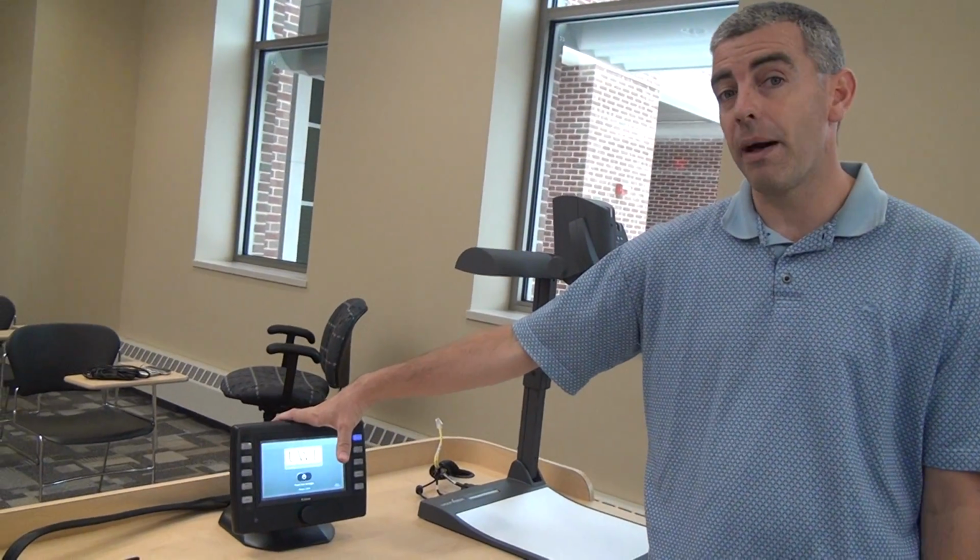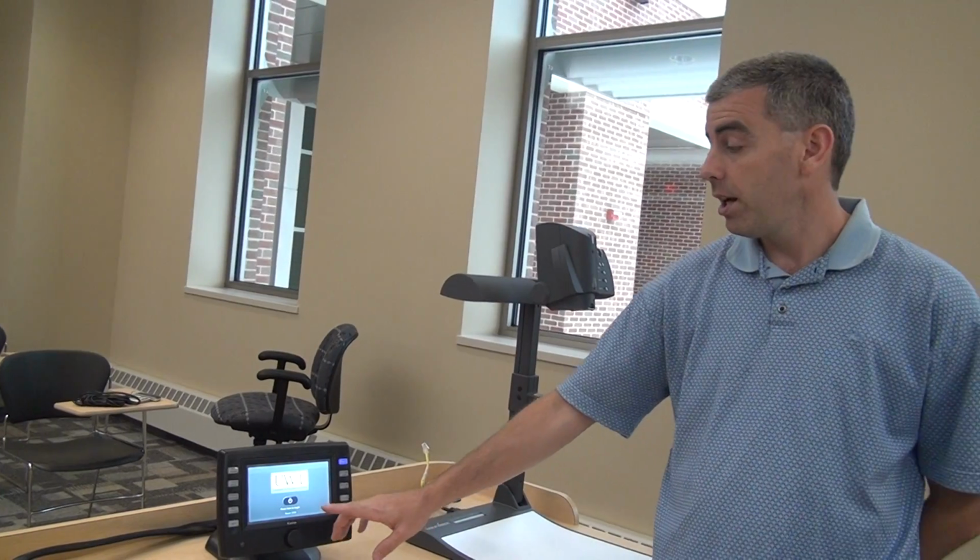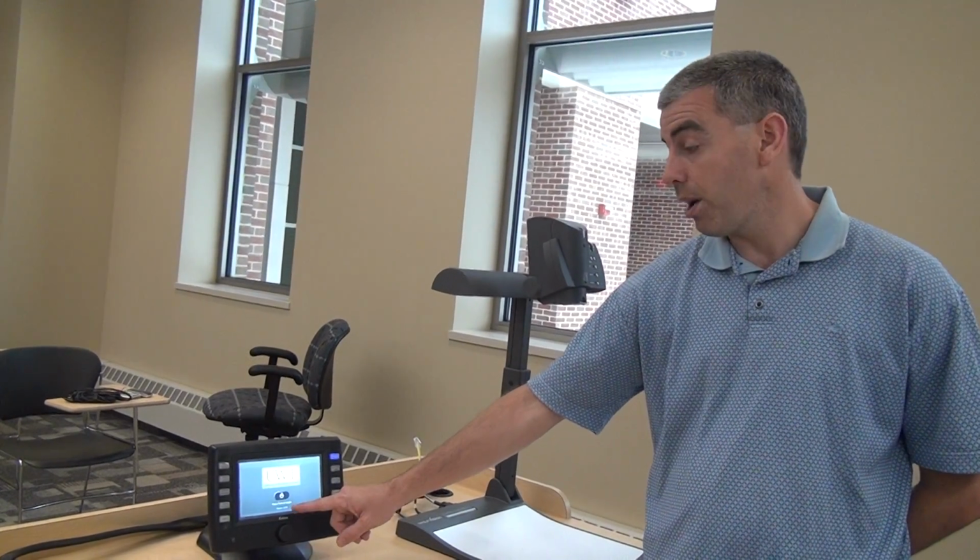This is a rundown on how the basic technology works, so just about everything we're going to need is going to be accessed by this touch panel here. This is the main page. It's the startup page. There's a button on there that says press here to begin.